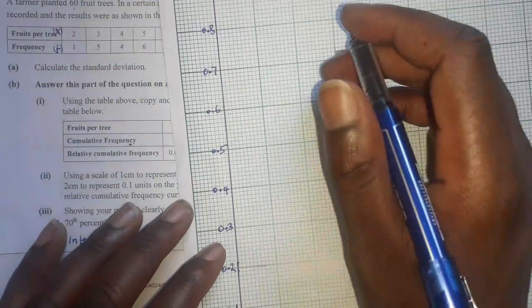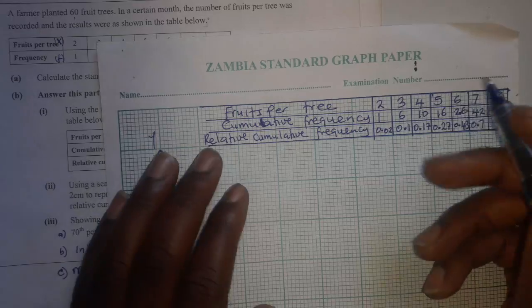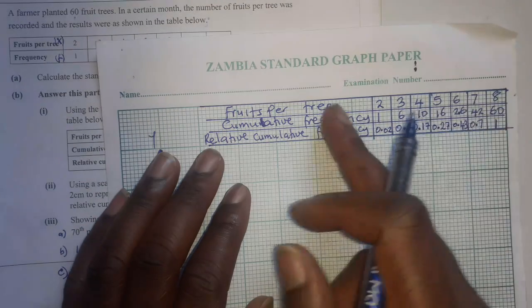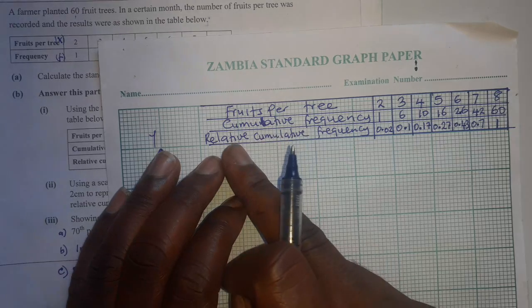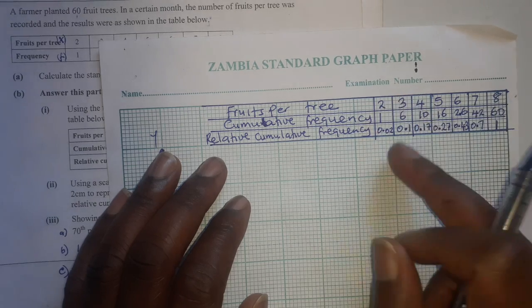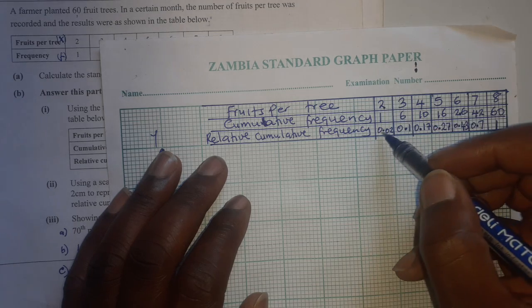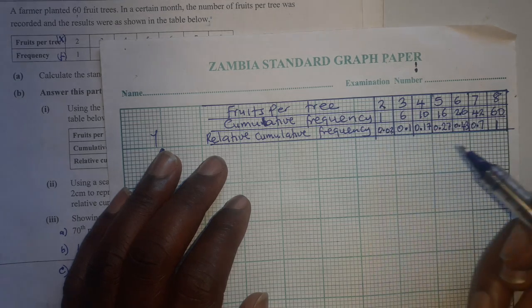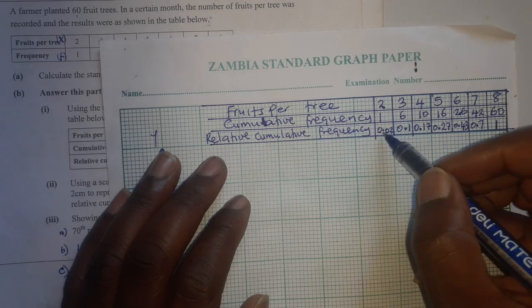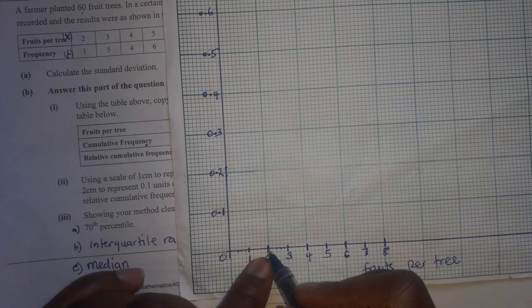So this is always our x-axis, the horizontal one, then this is our y-axis. Okay. Now after that, we need to plot these coordinates. Please take note. When it comes to plotting, the middle one is not working because we're dealing with a relative cumulative frequency. So we are using the first one and the last one. This is the x coordinate. So the first one is going to be 2, 0.02. We are starting from 2. And where is our 0.02?